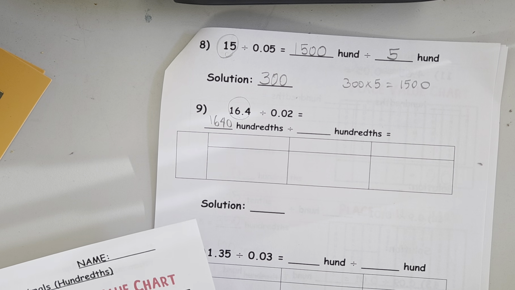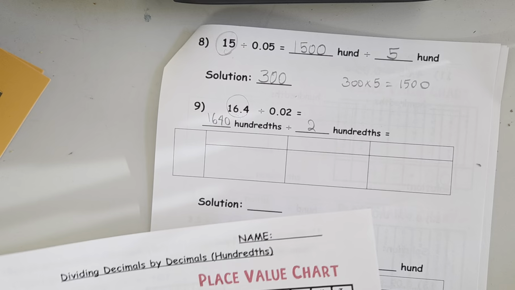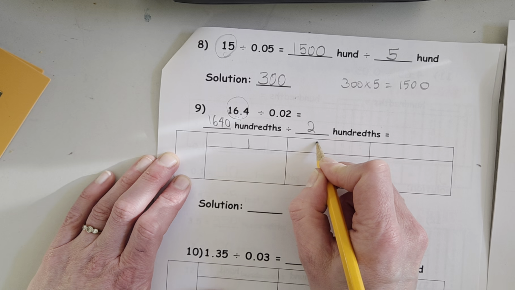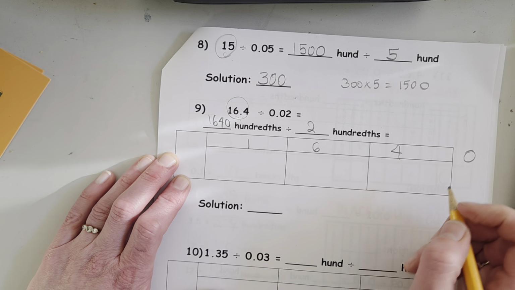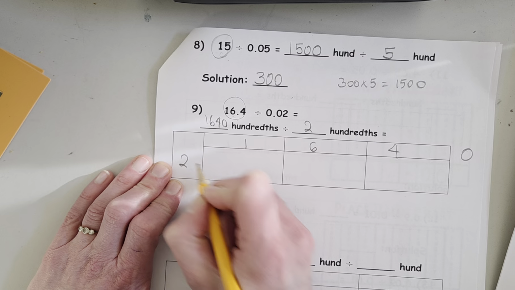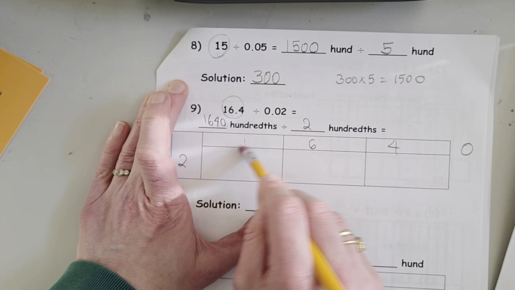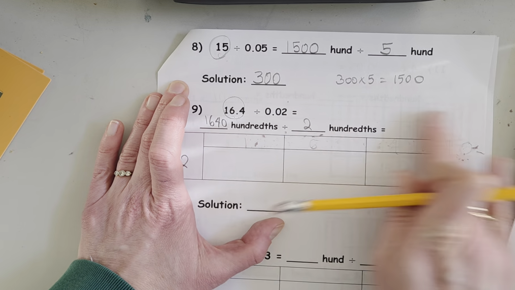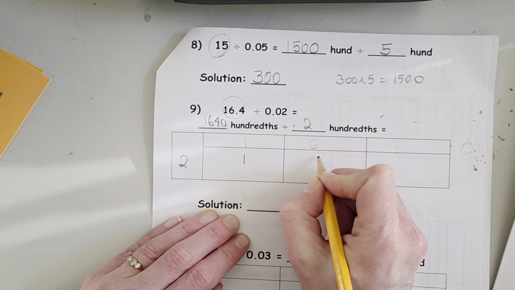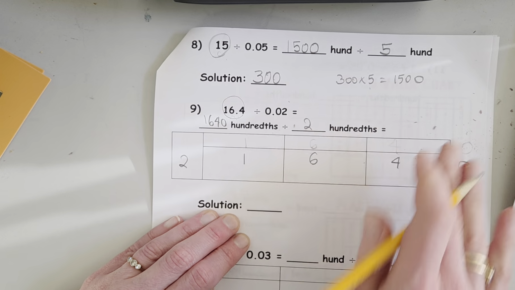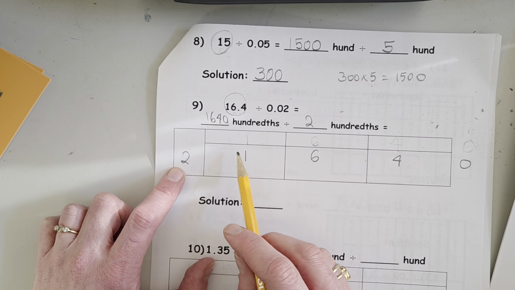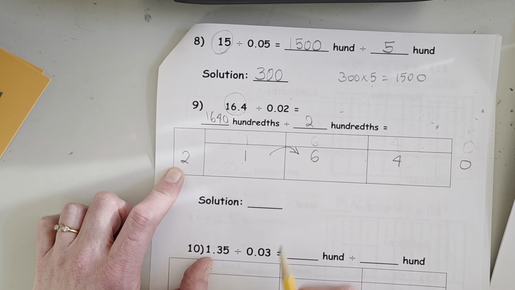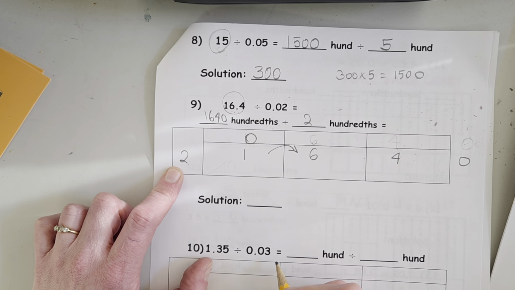1,640 hundredths divided by 2 hundredths. Uh-oh, I already see a problem that I made in this sheet. 1,640 hundredths divided by 2. Oops. You guys, I did that wrong. We need to put it down here. That top part is where we put our quotient. Okay. Can 2 go into 1? No. Move it over. So that's a 0.